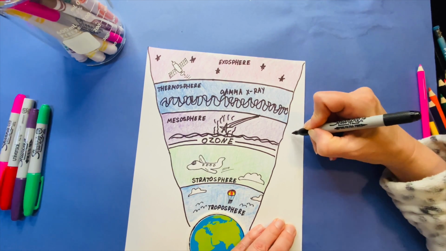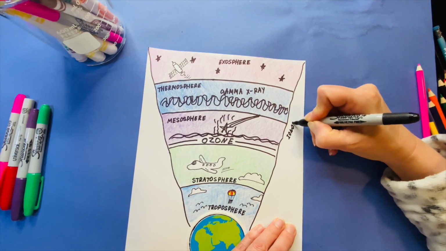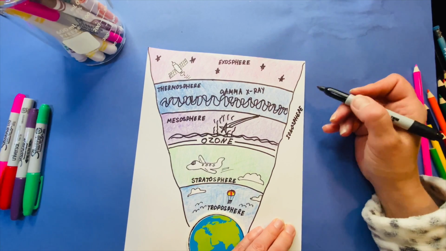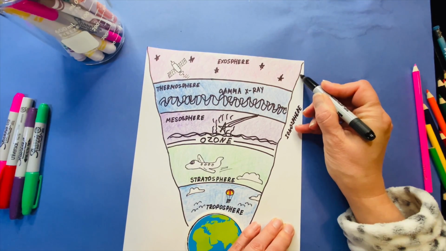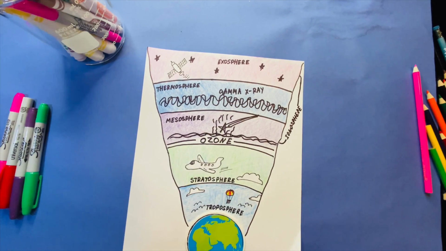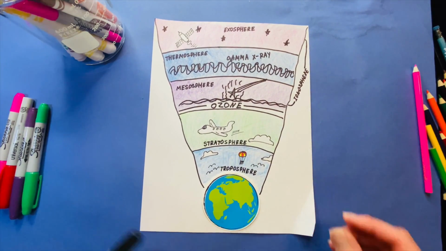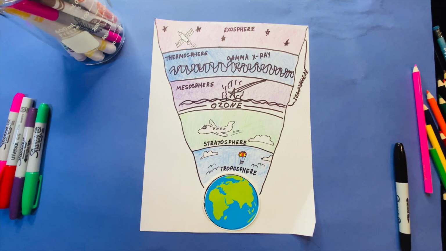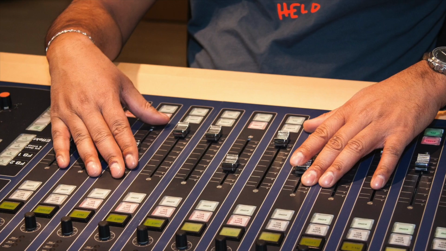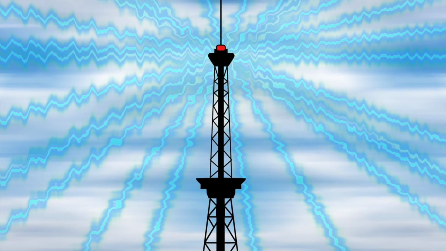The ionosphere resides within the other layers, and an ion is a charged particle. So the ionosphere is made of a layer of charged particles. This layer absorbs the sun's AM radio waves, while at night, in the sun's absence, the ionosphere reflects radio waves from city to city.